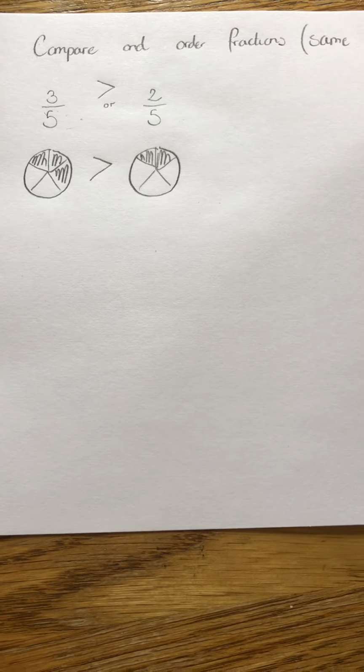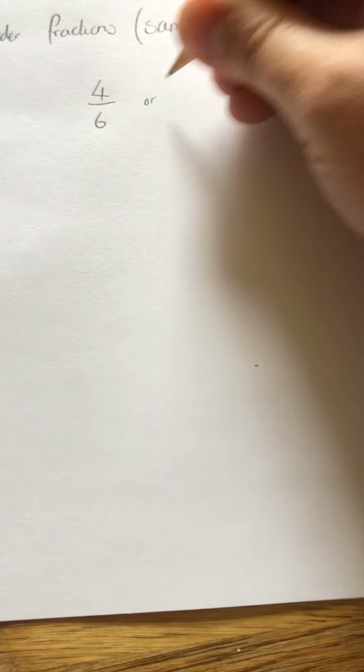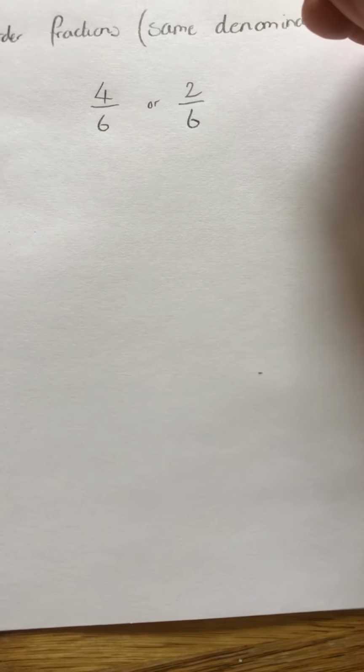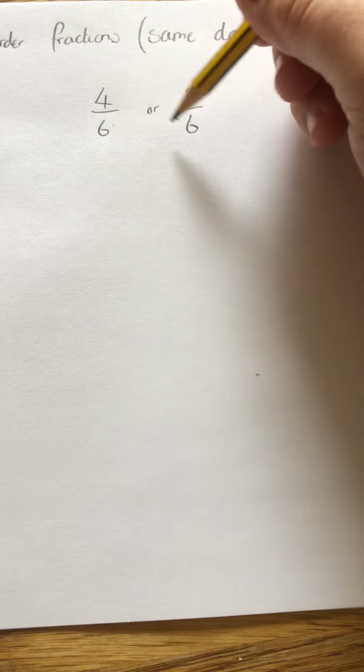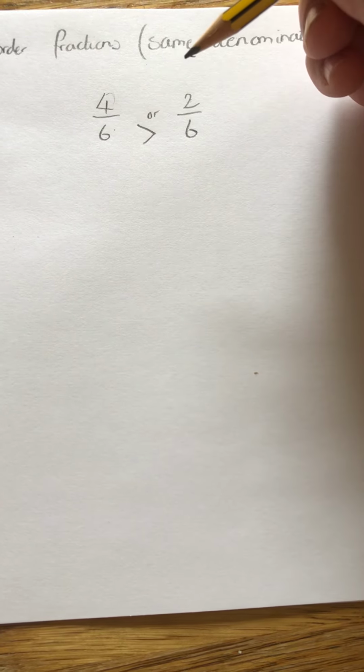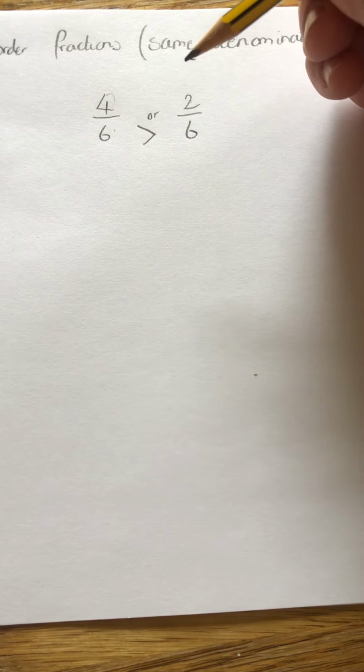So that's comparing them. I could do the same with a different fraction. So if I had 4/6 or 2/6, I could draw them, or I know that because it's the same denominator, 4 is bigger than 2, so this one is the bigger fraction. That's our first thing to do with fractions, compare them.